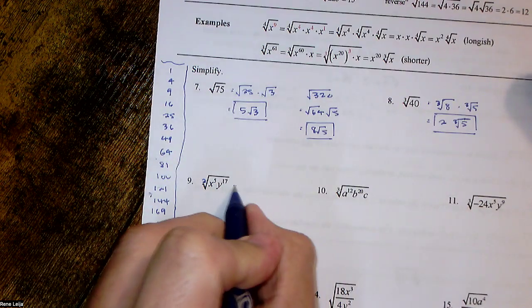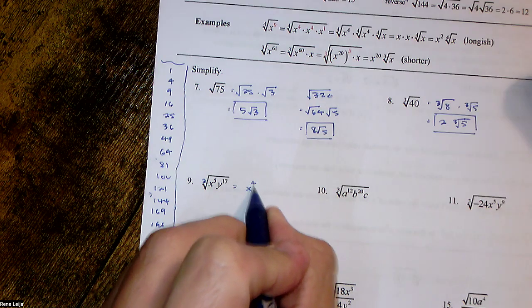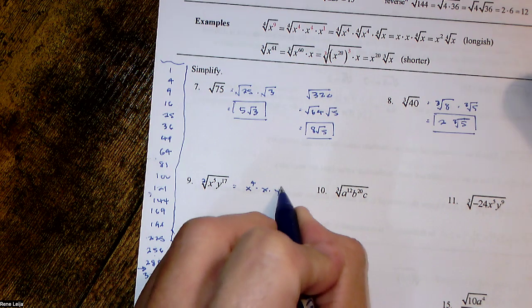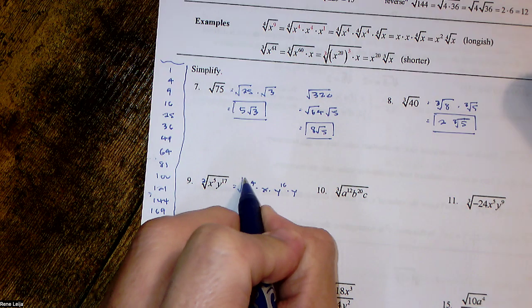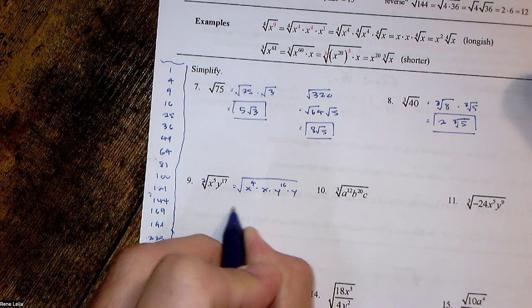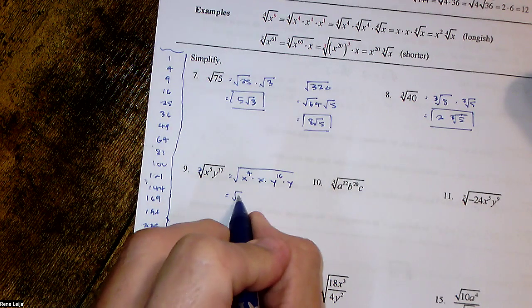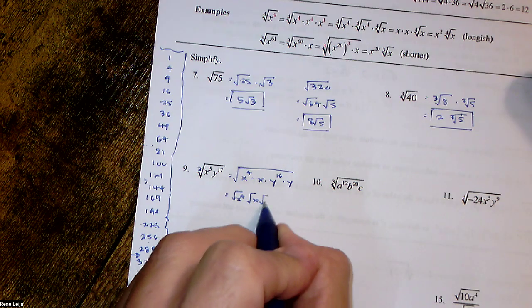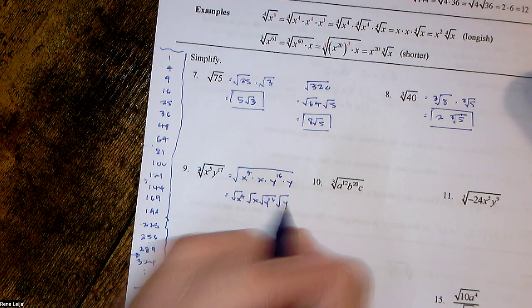If I rewrite this as x to the 4th times x, and then rewrite the y as y to the 16th times y, that's what that would give me. If I break all this up, which you don't have to do once you get a hang of this, this is what we've got.